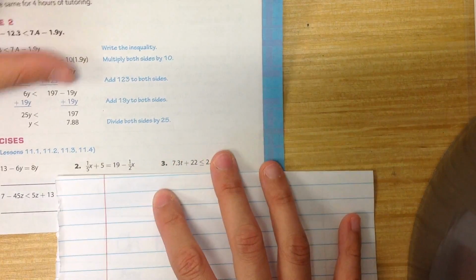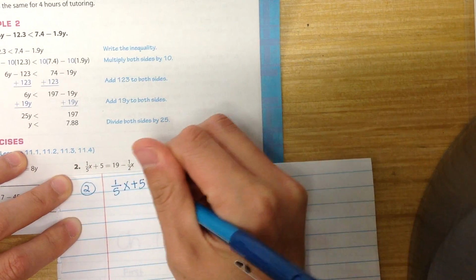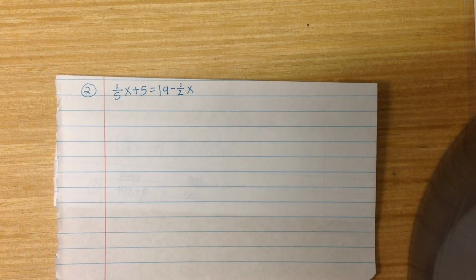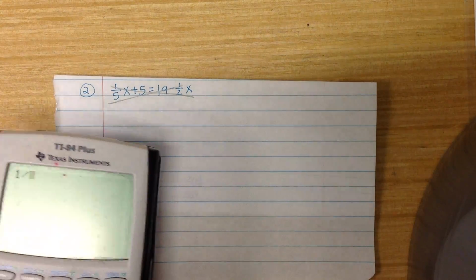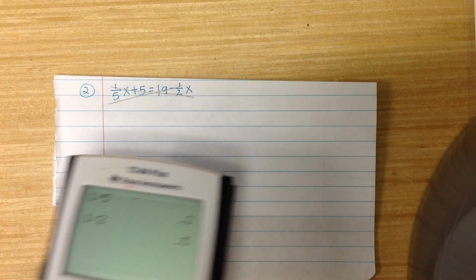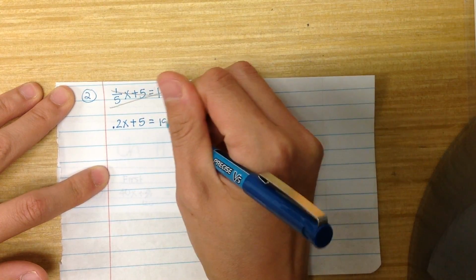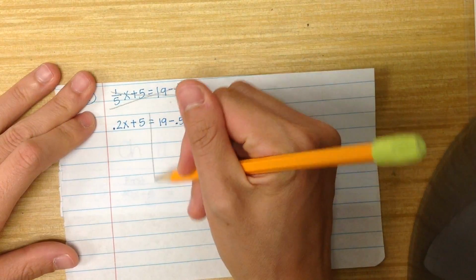Let's do number 2 on this page. Okay, let me rewrite this problem. I have 1/5 x plus 5 equals 19 minus 1/2 x. I see a fraction problem. I hate fraction problems. What should you do if you can? Change them to a decimal problem. So divide your fractions: 1 divided by 5 is 0.2, and 1/2 is 0.5. So really, I have 0.2x plus 5 equals 19 minus 0.5x. I basically just changed all my fractions to decimals, so now I have a decimal problem.